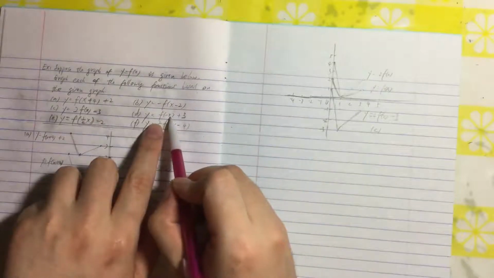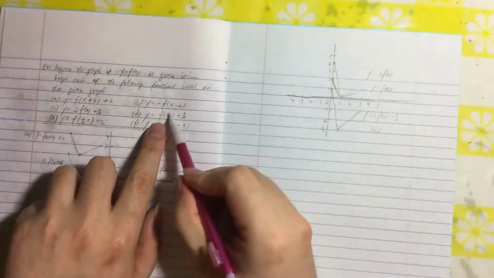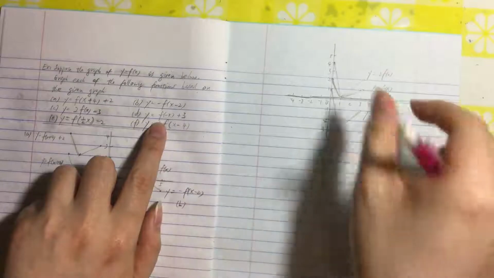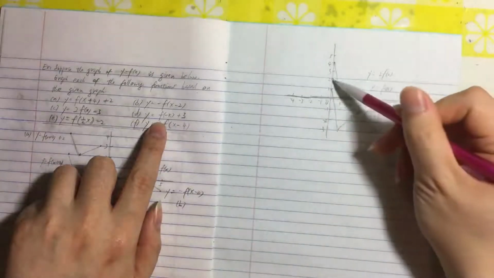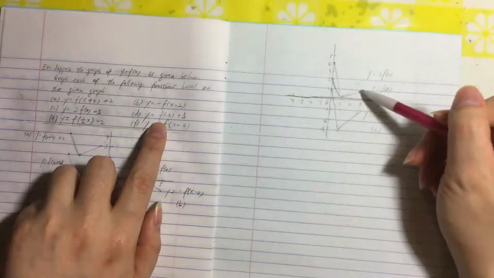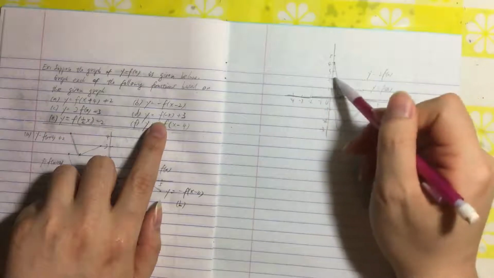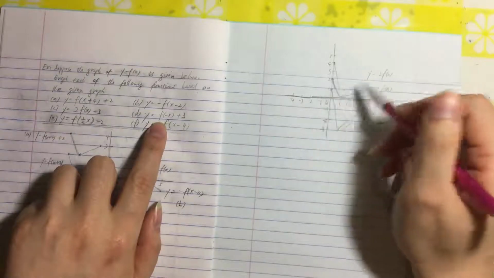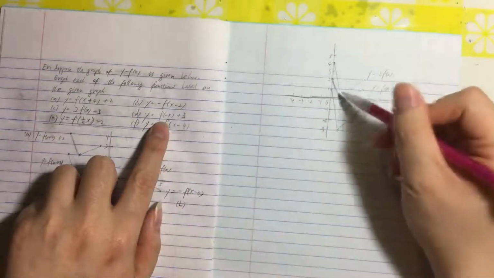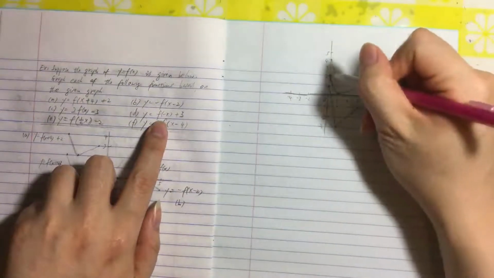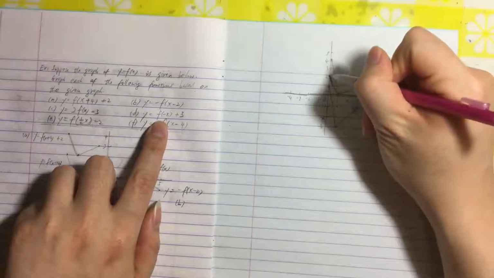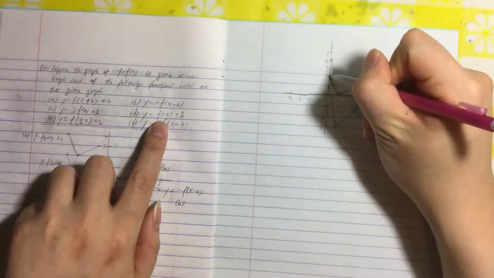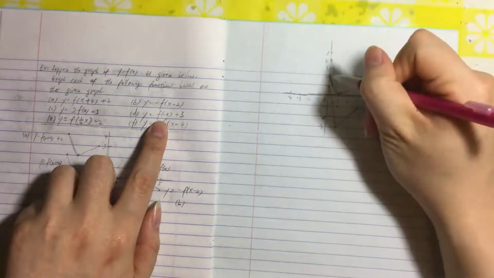When I make x negative, I shift the graph over the y-axis. This is function f. If I shift the graph over the y-axis, this point located on the y-axis stays the same.